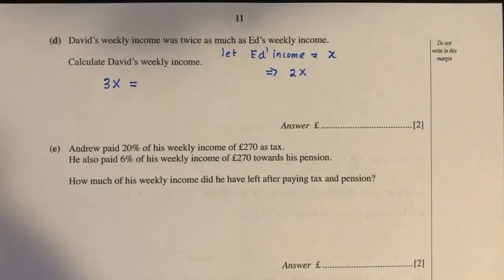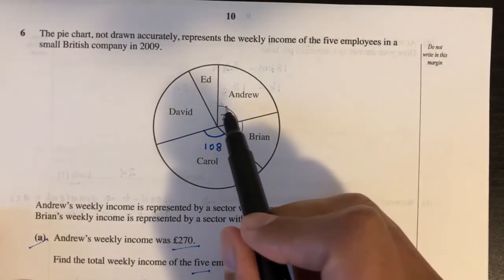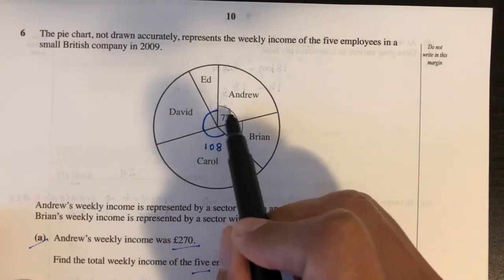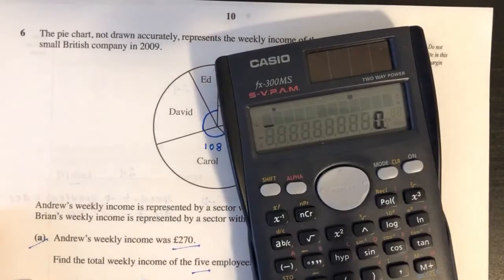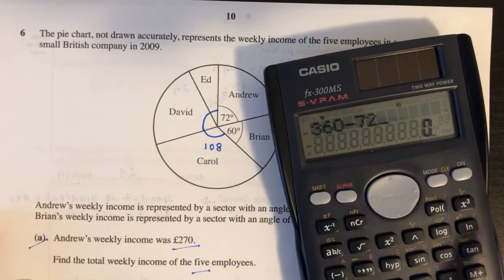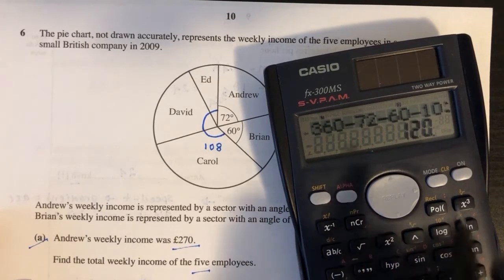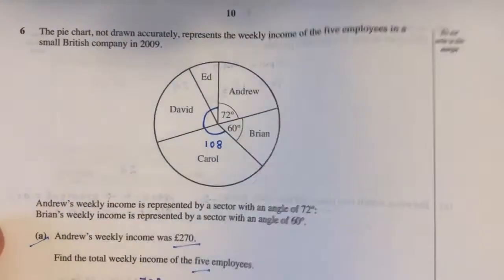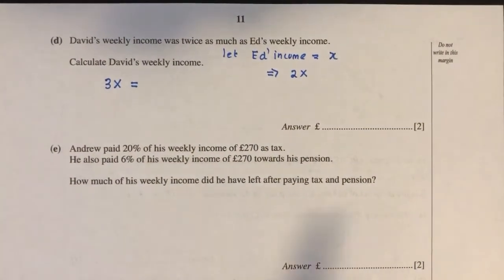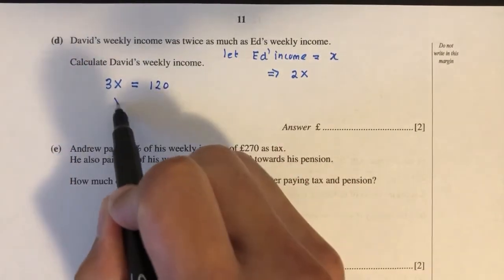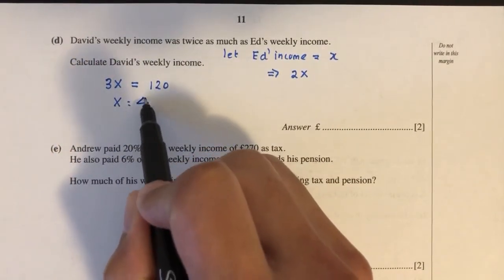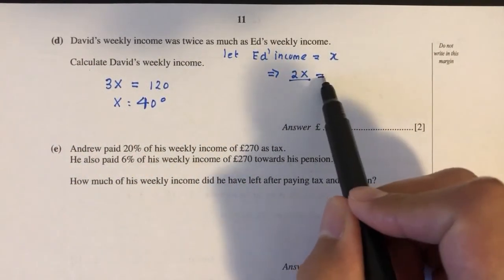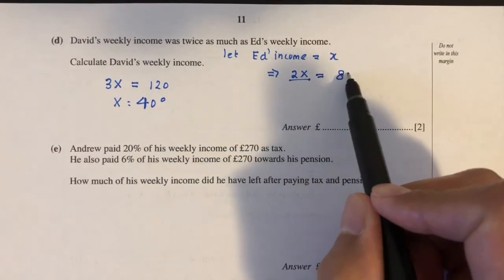So pretty easy. As you can see, we have these three angles. What is the remaining angle? You take 360 minus this, this, and this. So 360 minus 72, minus 60, and minus 108. Remaining 120. So Ed and David will be 120. So basically, 3X represents 120. So X represents 40 degrees. So David's income is 2X, which is times 2, that will be 80 degrees.